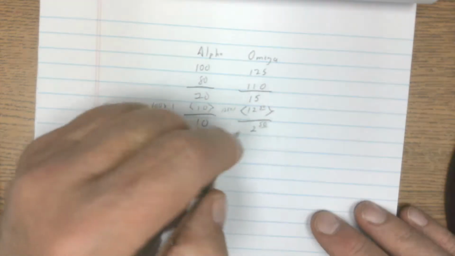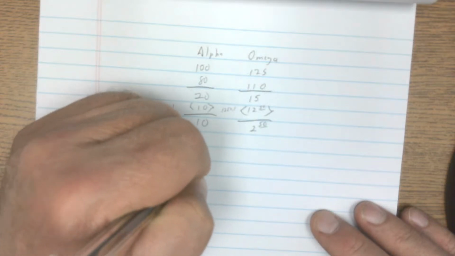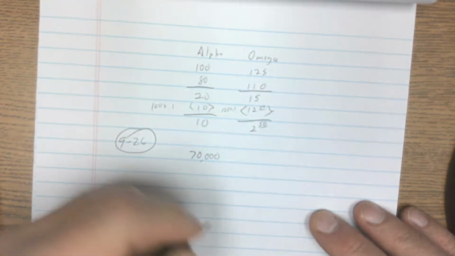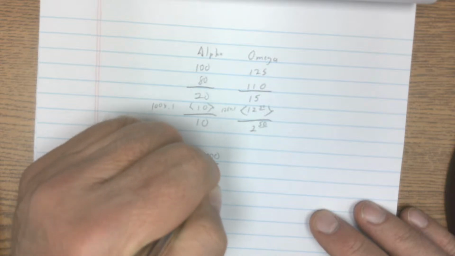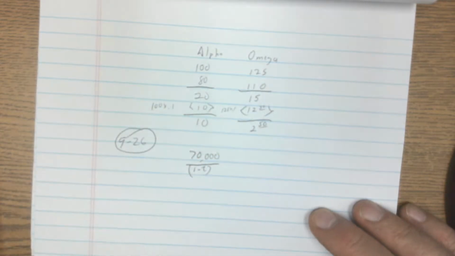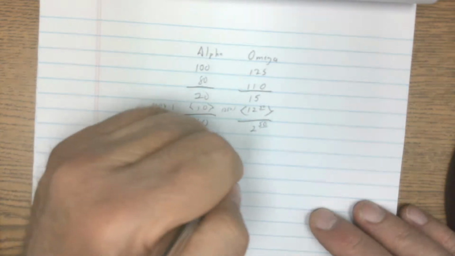So if we had 70,000 after taxes, we divide that by 1 minus the tax rate, which we are told is 35%.